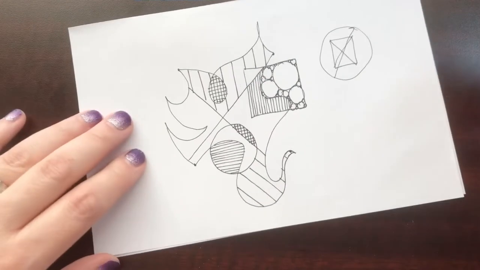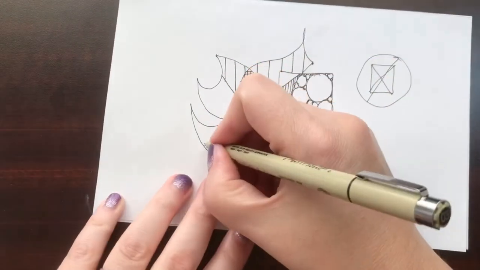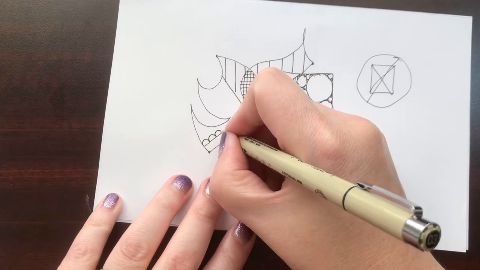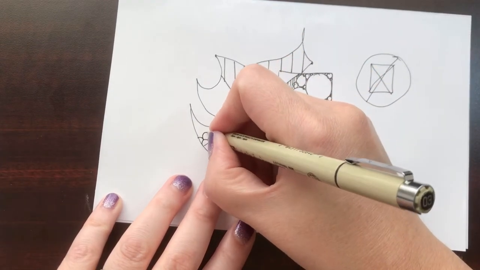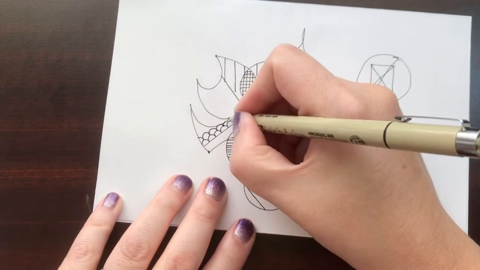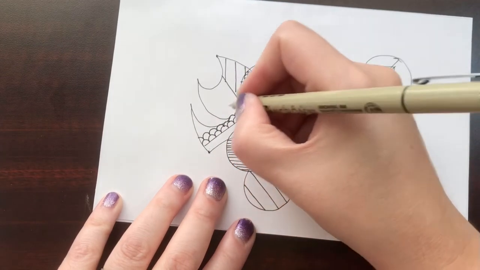Maybe I'll do some scales now. So remember, I've got small and large, so maybe I'll make these a medium. And you can make your scales go whichever direction you want.